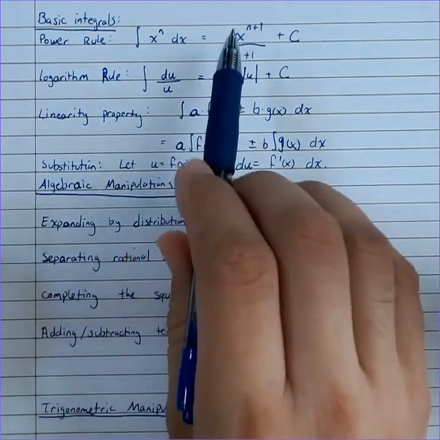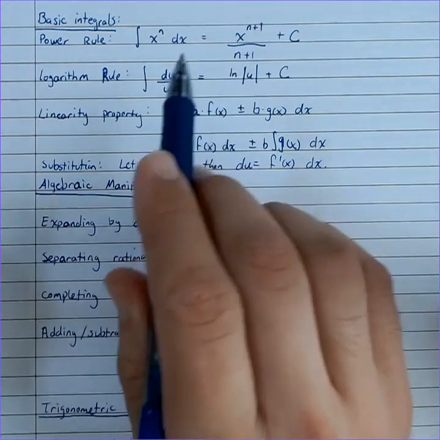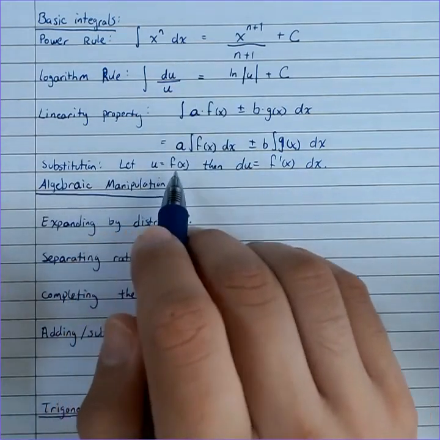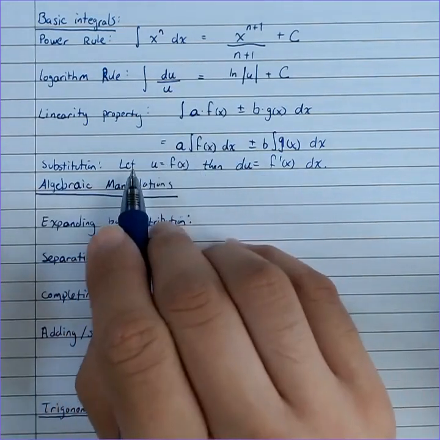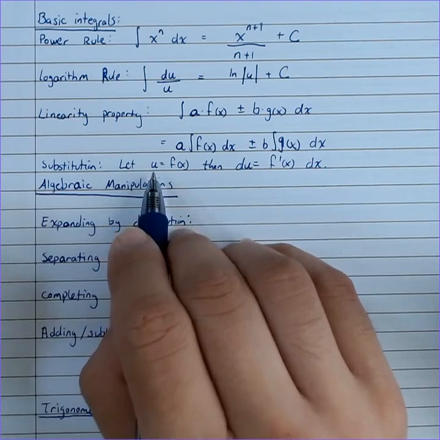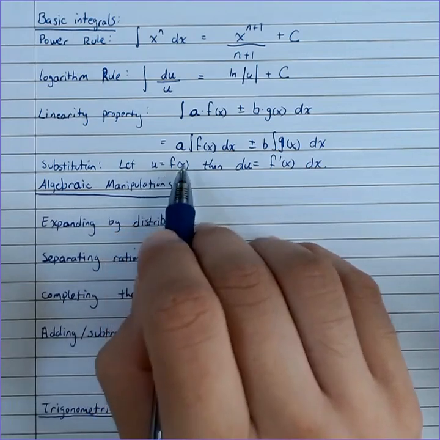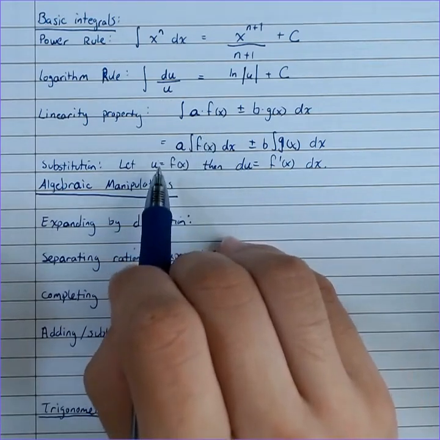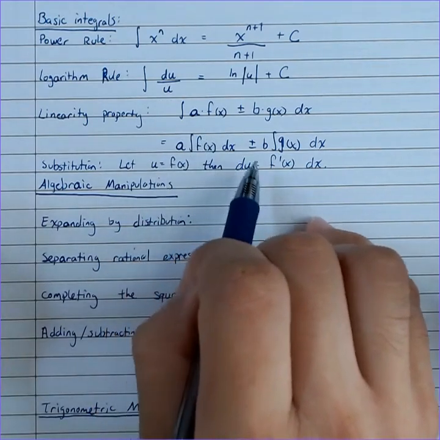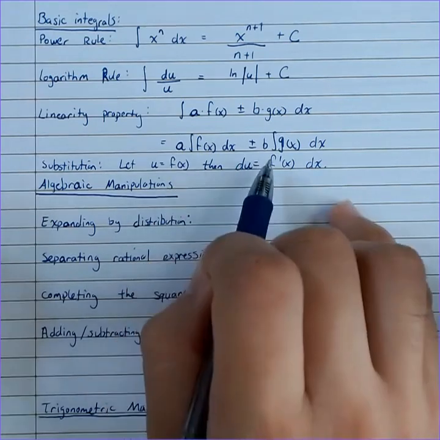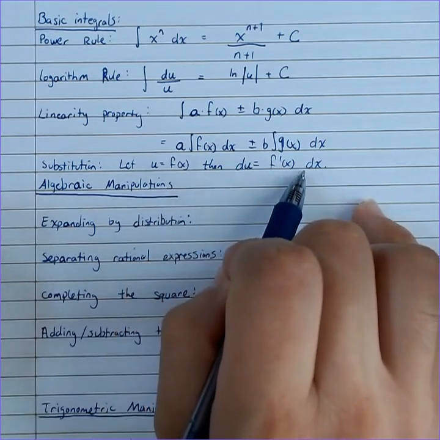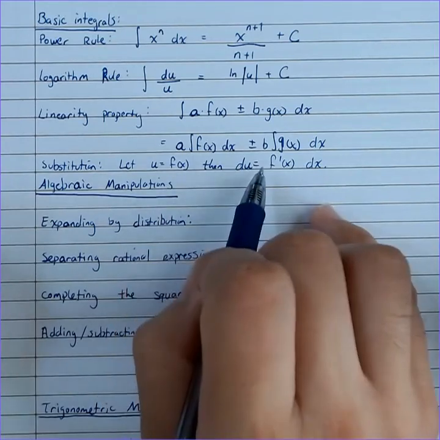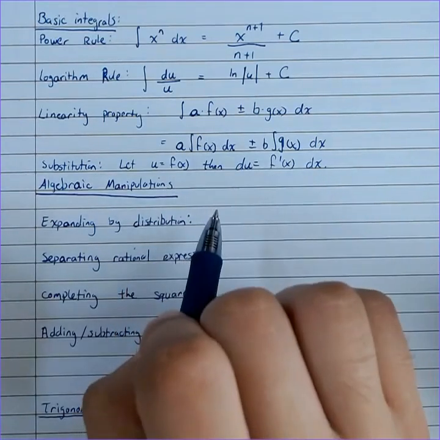And the only reason that they don't always look exactly like these three formulas is because we use substitutions a decent amount of times. The substitution technique says take part of your expression, take a function that's in the integrand, call it u. So then the new differential is going to be the derivative of that function times the differential of the original variable, or in other words, f prime of x dx.